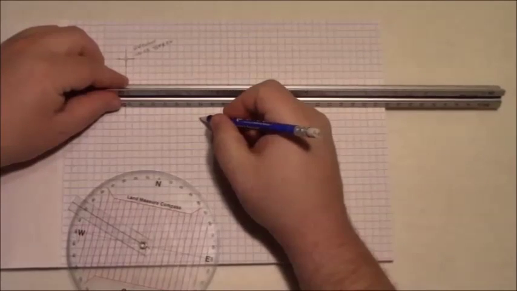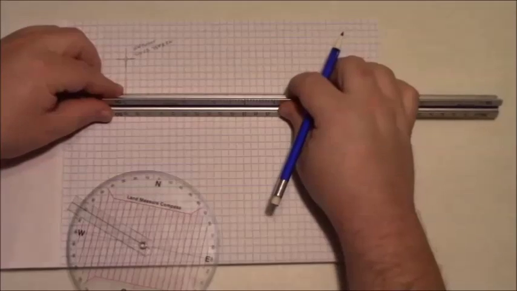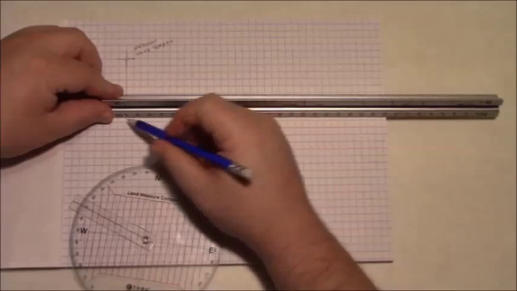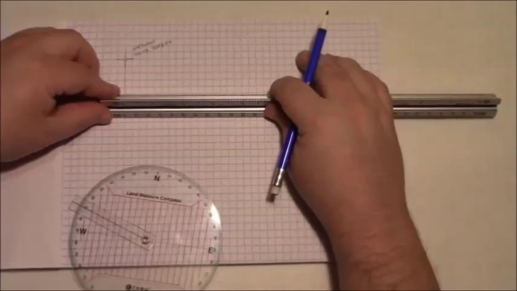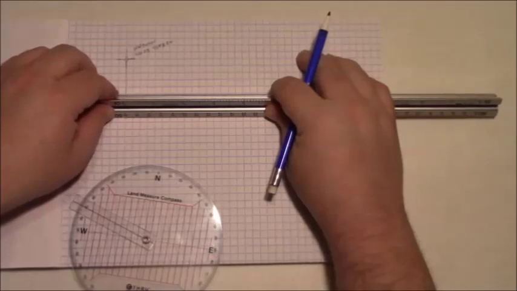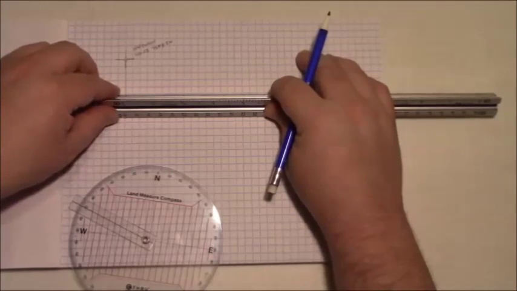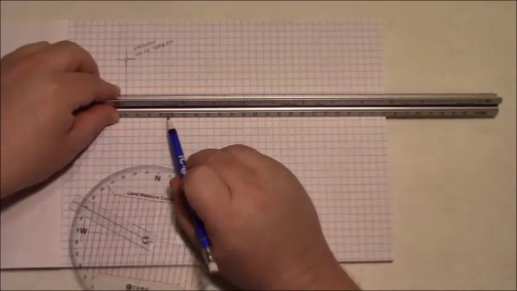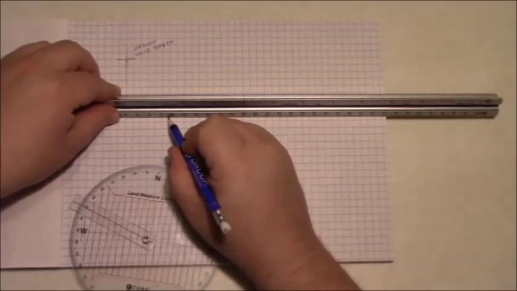So now that we have our dot, we know that that's where we're going to start. We're going to go from here to there. That's how we know our bearings. And we're still on 50, and we're going 72.48 feet. Okay. So we go 72 feet.